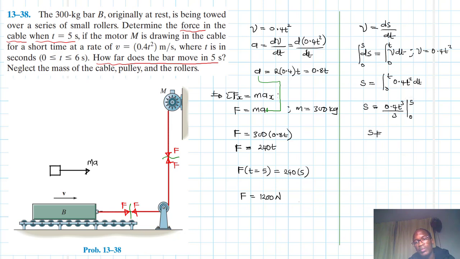Therefore s is equal to 0.4 times 5 cubed divided by 3. This gives us 16.67 meters.